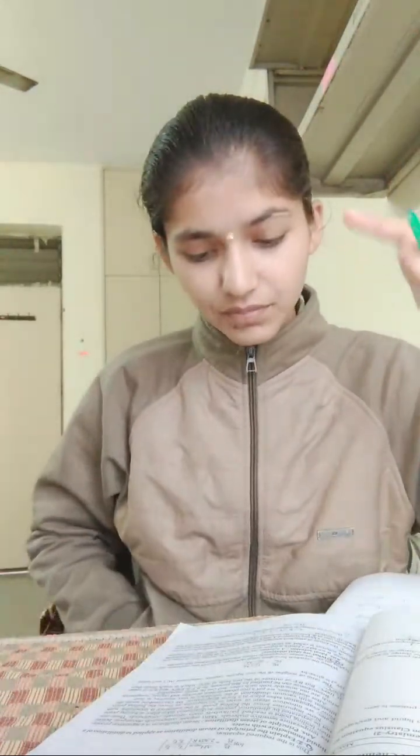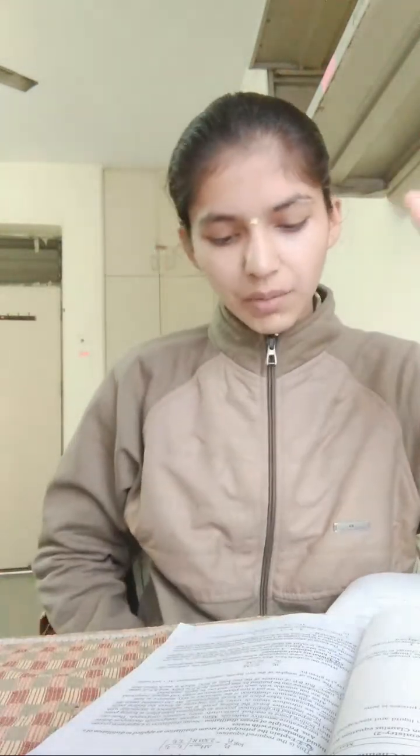What are ideal solutions? An ideal solution is a solution formed by mixing two or more substances. If we take a binary solution as an example with two components, the solution is called an ideal solution if it meets the following requirements. First, the forces of attraction between similar and dissimilar molecules are the same.